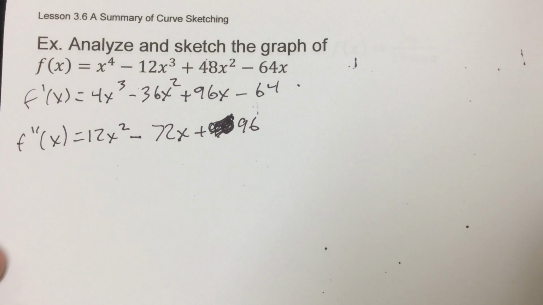So I can't write a 6 for some reason. And that's about as far as we have to go. That was pretty quick, pretty simple.